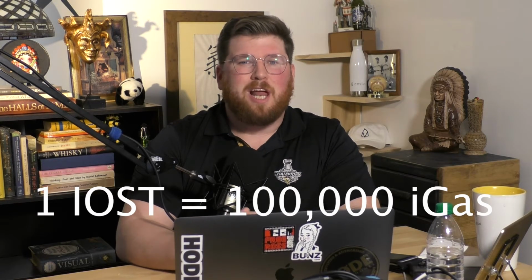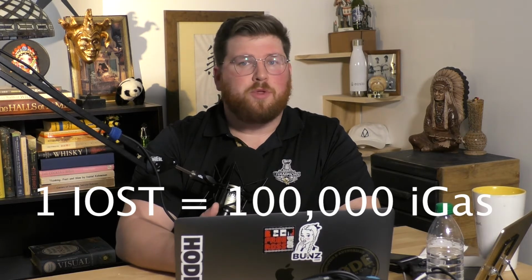Well, first of all, you can get iGas by staking IOST. But this IOST never actually leaves your possession. Unlike Ethereum or Bitcoin, where you have to pay a transaction fee to get the miners to pick up your transaction, on IOST you stake the amount of IOST you want for the amount of iGas you want, and then you can use it as you please and then unstake to get the IOST back into your wallet. When you stake 1 IOST, you actually get 100,000 iGas. Do with it as you may.